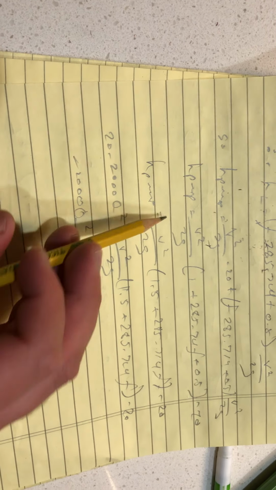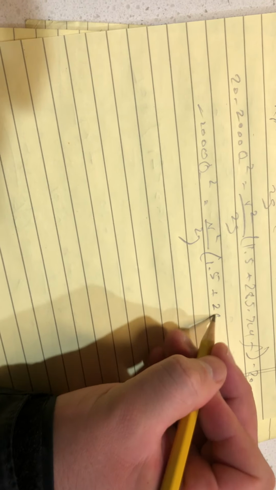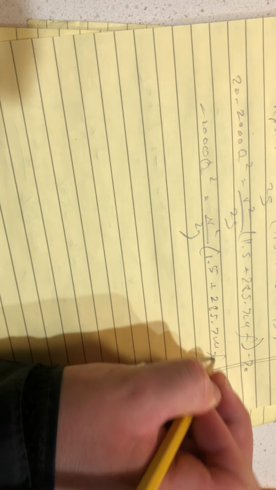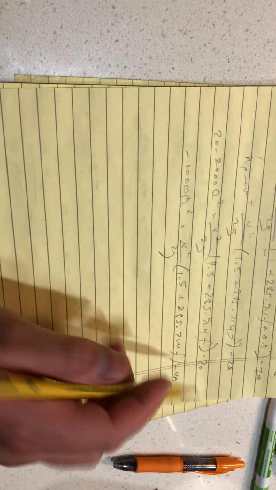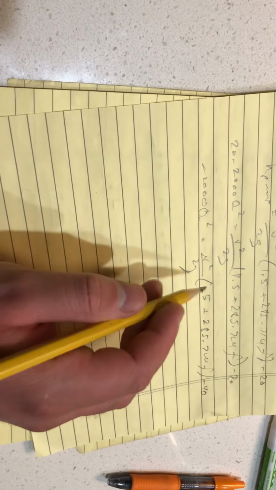Okay, so now I'm just going to simplify this even further. V squared, I'm sorry, if it didn't read, that's what it is. I just plugged that into here. Okay, there we go. 285.714. It's really harder to write when I get lower down on the paper. But yeah, that 20 goes to 40 because we subtracted it from the 20 on the other side.